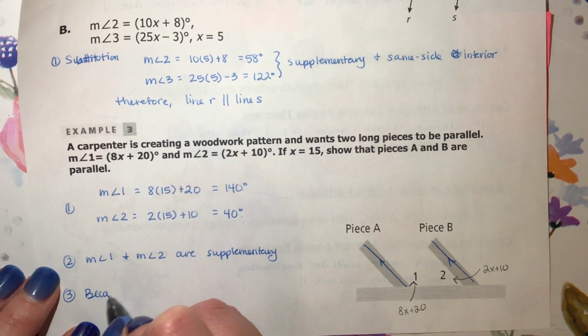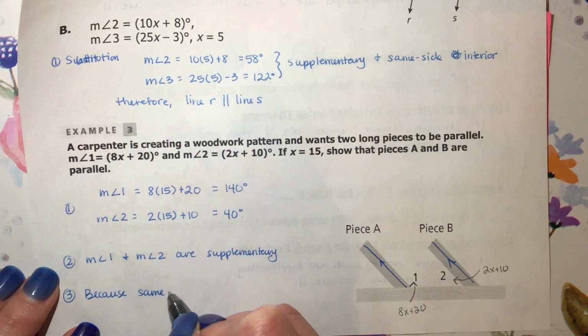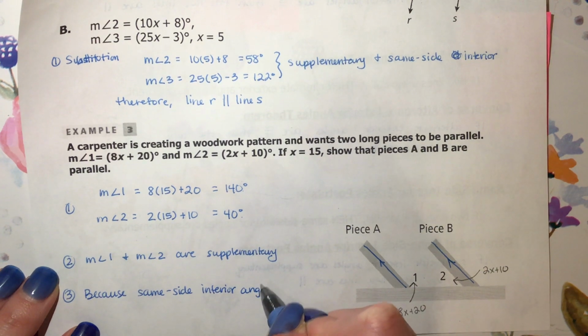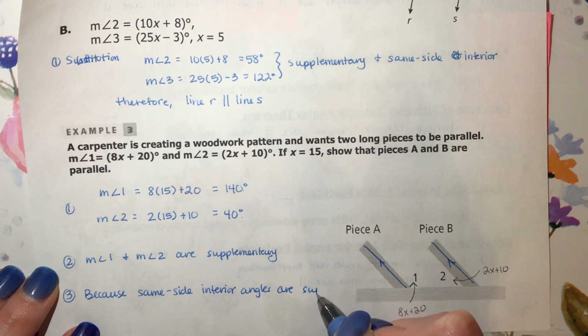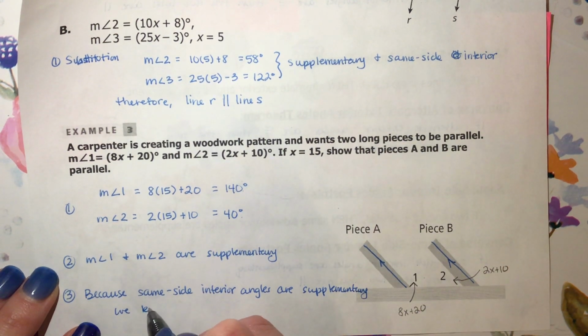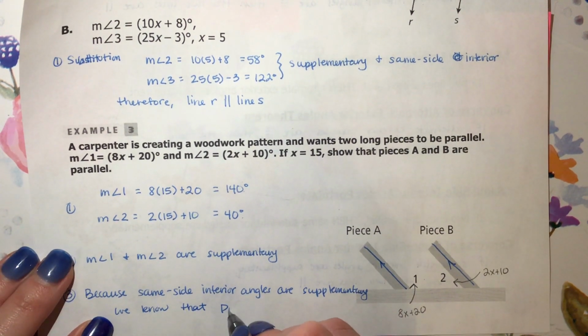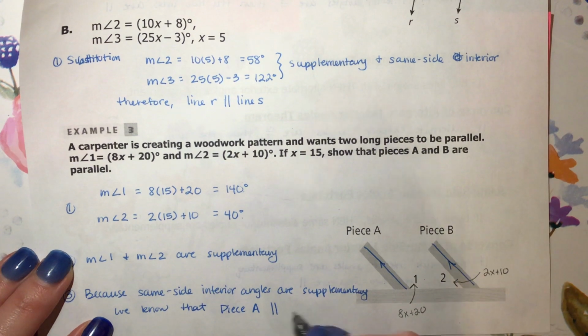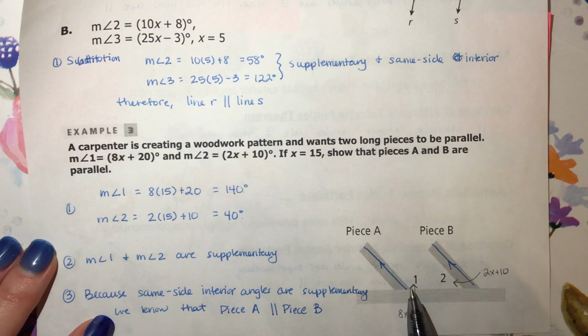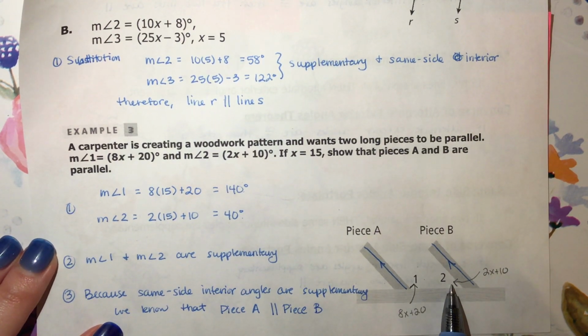So now, because same side interior angles are supplementary, we know that piece A is parallel to piece B. If 1 and 2 added up to anything other than 180, then we would have to say that A and B are not parallel.